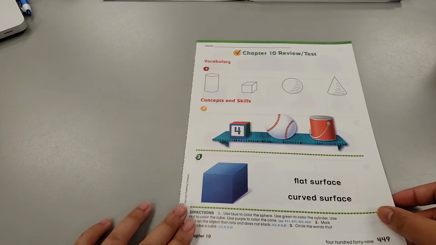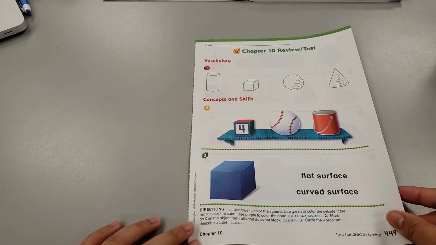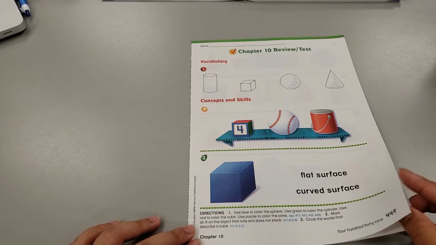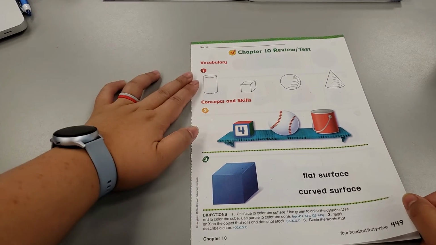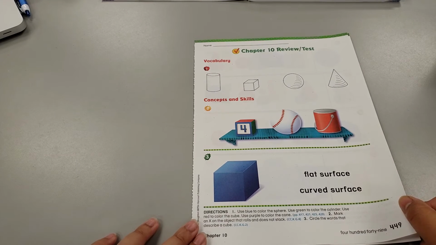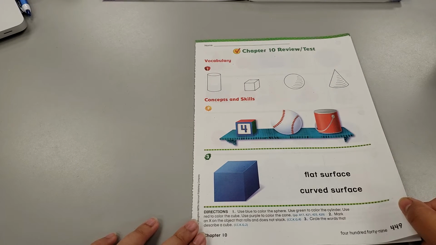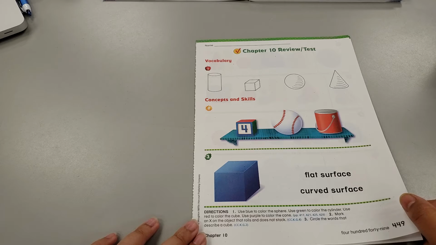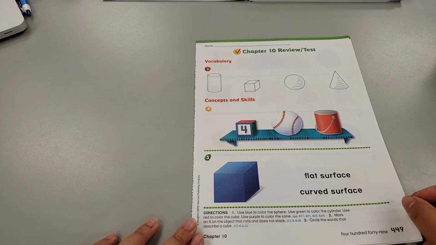Now, if you'd like to take your paper, you can take your test while Mrs. Gorospe goes number by number and see which answers to mark. Number 1 with our apple. Please use blue to color the sphere and green to color the cylinder, then red to color the cube.